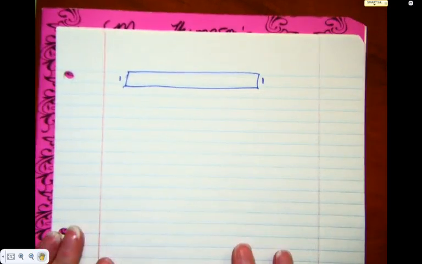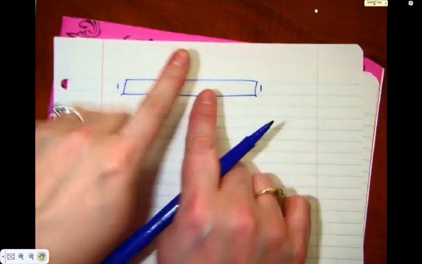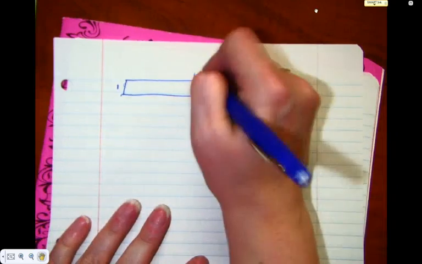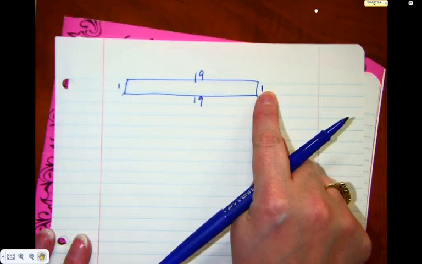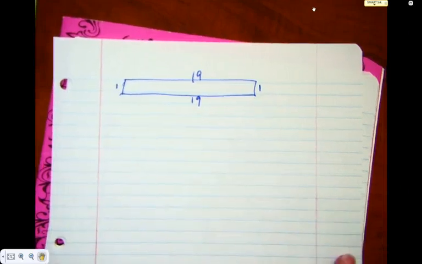So I have only a 40 to go around. How much have I already used? I've used 2. I've got how much left? And I have 2 sides. So it has to be 19 and 19. So let's just double check. 19 plus 1, 20 plus 19 plus 1, 40. So what would the area of this be?